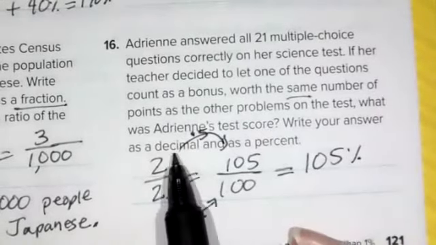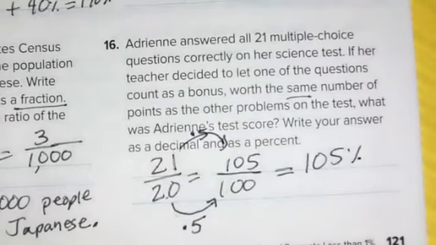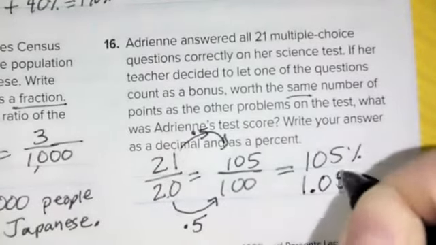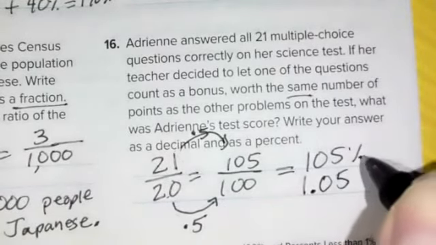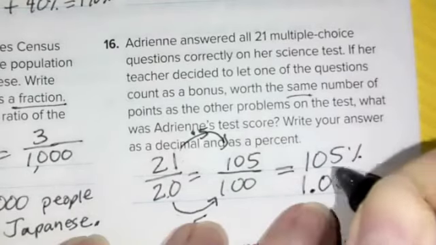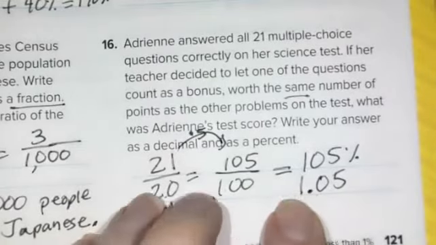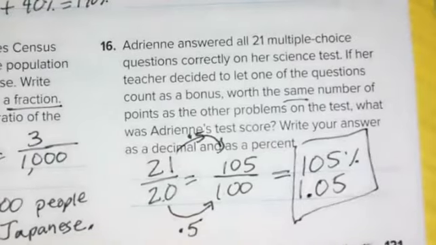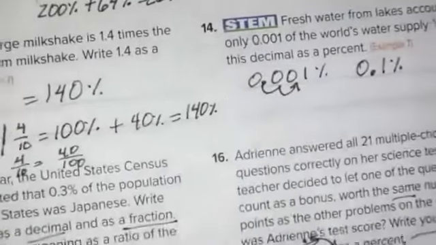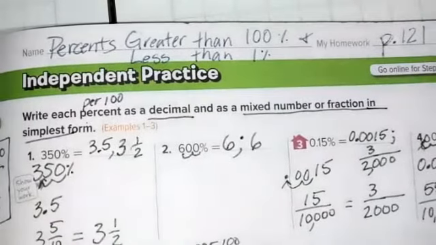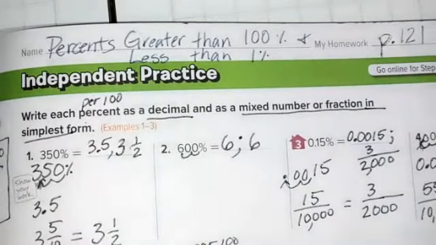Okay, and then we wanted it as a decimal and a percent. They asked us to write that as a decimal and a percent. So 105% is the same thing as 1.05. Remember, we dropped the percent sign, per 100. So if I drop the percent sign, I have to do that action. So divide by 100. Okay. All right, and that was chapter 2, lesson 4, page 121, percents greater than 100% and percents less than 1%.